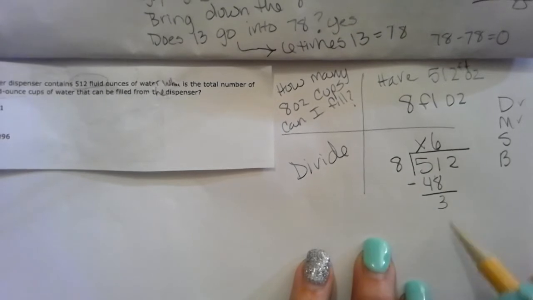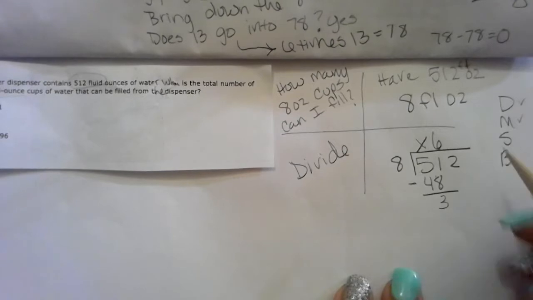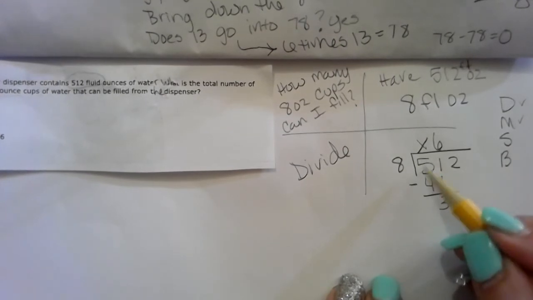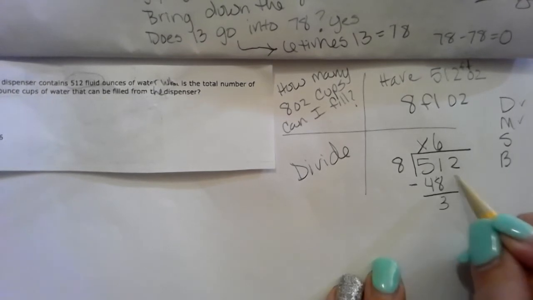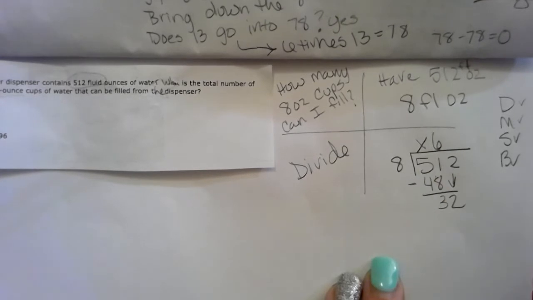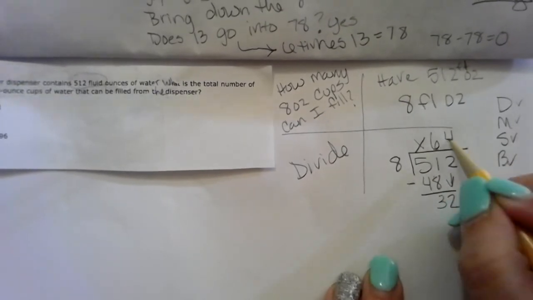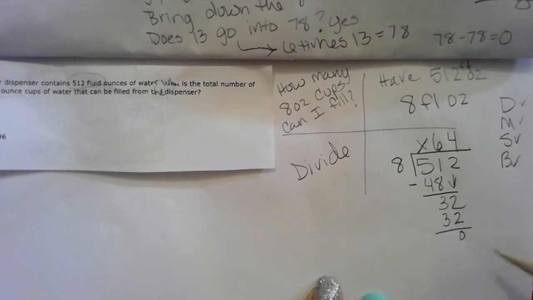I could borrow, but it's still going to leave me 3. I can count up 48, 49, 50, 51. Or borrow. That 5 would become a 4. That would become 11. 11 minus 8 is 3. Now I need to bring down that 2. So I subtracted, now bring down. 8 goes into 32 4 times. 4 times 8 is 32. I subtract, and I have 0.